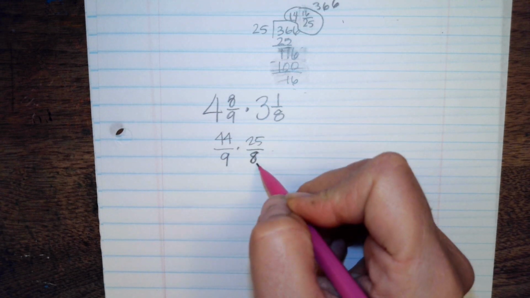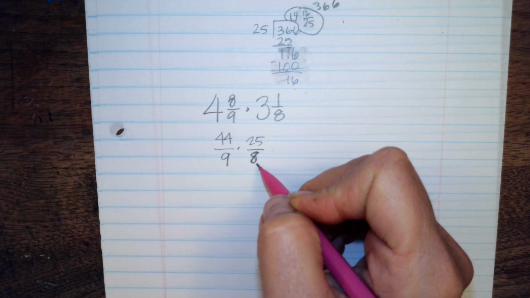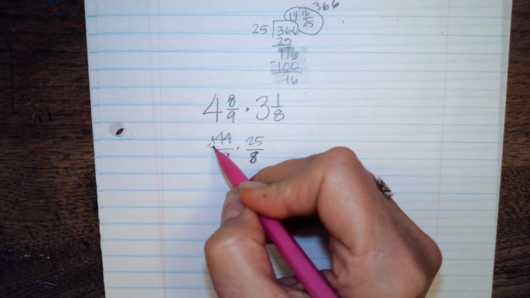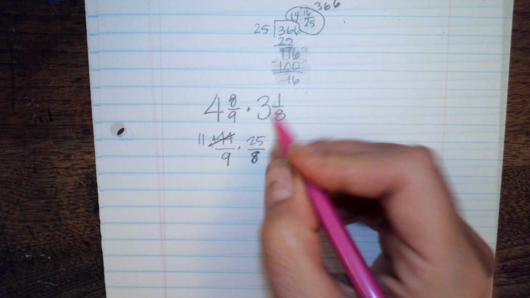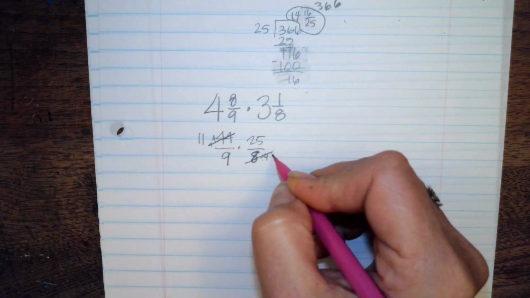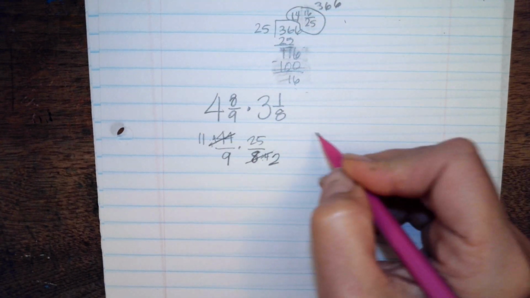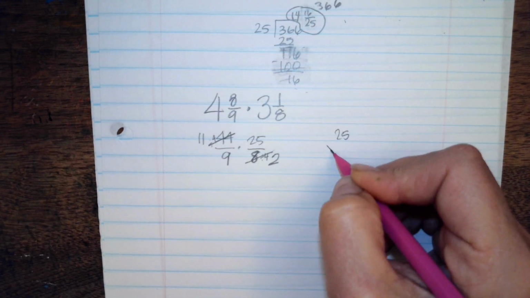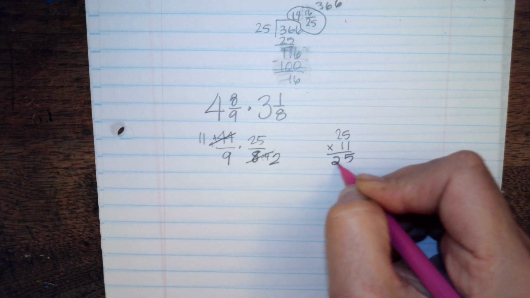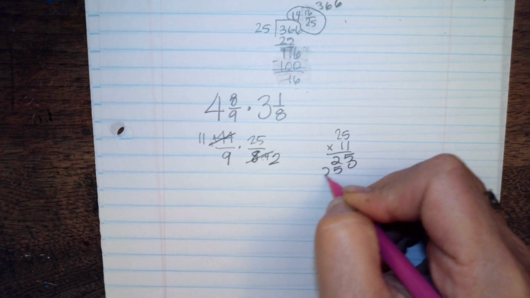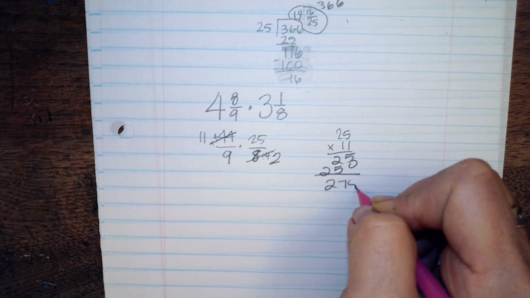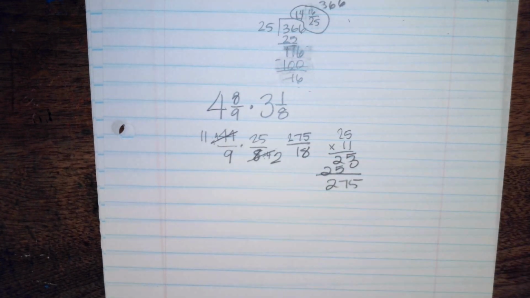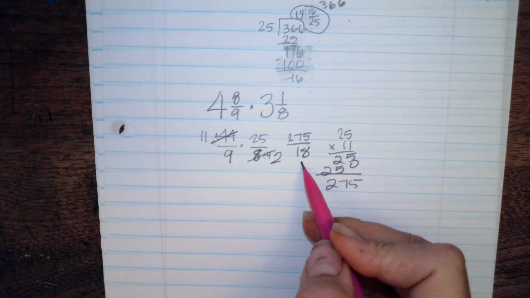So what does 44 and 8 have in common? I know both of them can be divided by 4. So 44 divided by 4 is 11, and 8 divided by 4 is 2. Now I have 25 times 11 is 275 over 18. Now I have to make this into a mixed number.